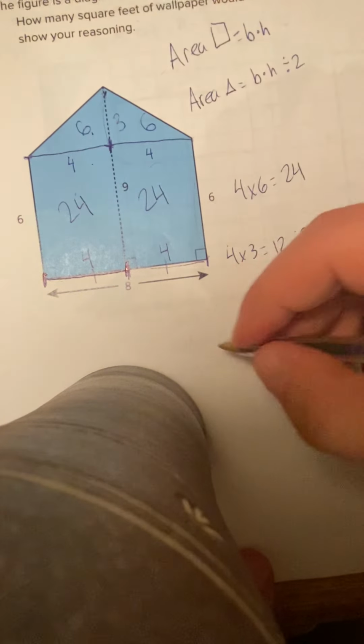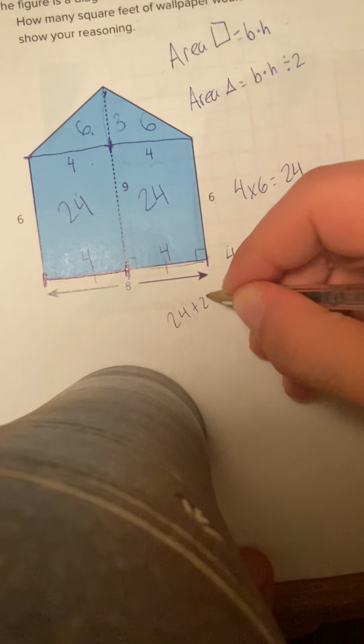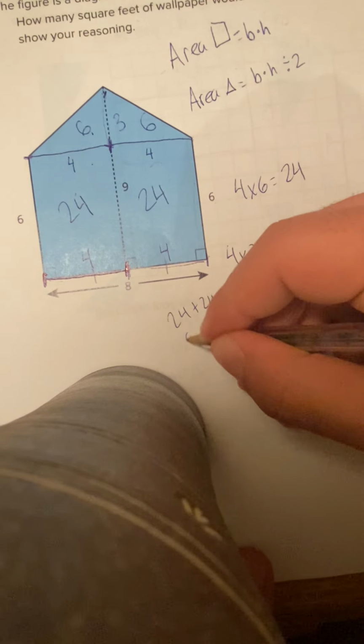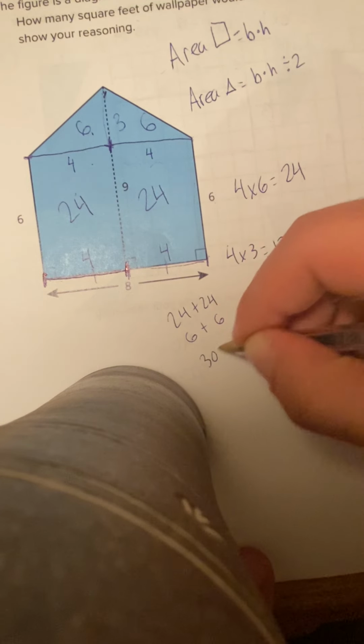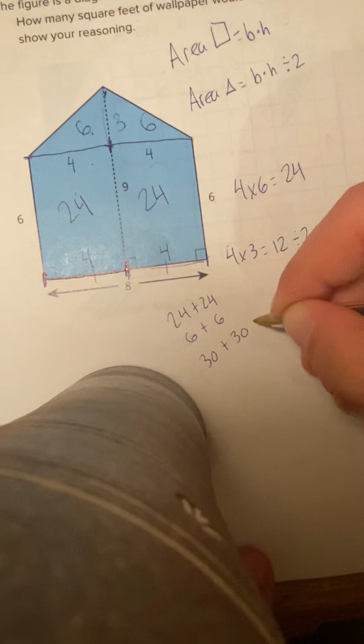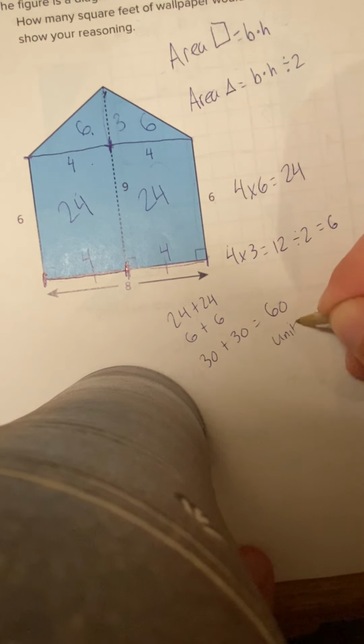And then we got to add it all together. So 24 plus 24, and then 6 plus 6. Well, these add up to 30, and these add up to 30. Then you get 60 units squared.